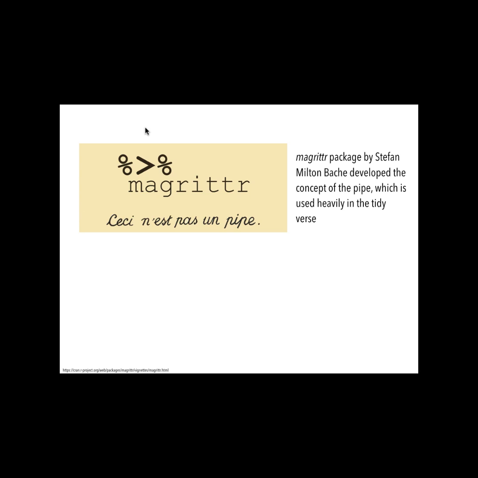Okay, so this is a percent sign, and then a chevron, and a percent sign. Now, this pipe, whenever we see it, we're going to pronounce it "and then." So the whole concept of this pipe is to be able to pipe together a sequence of functions that sequentially apply to an object. So we're going to start with an object, and then we're going to do something to it, and then we're going to do something else to it, and so on.